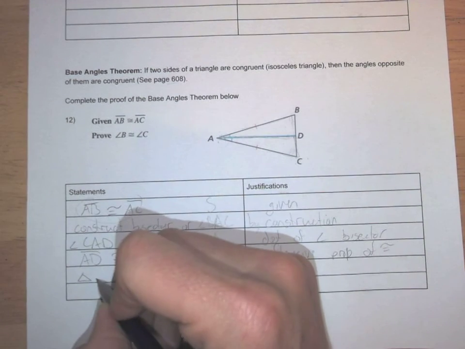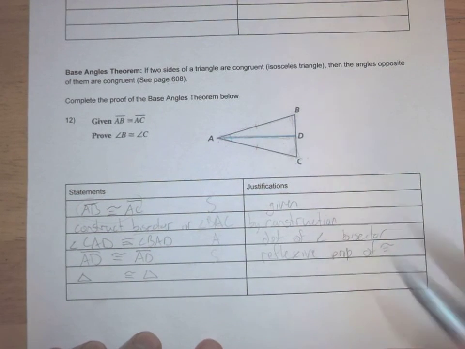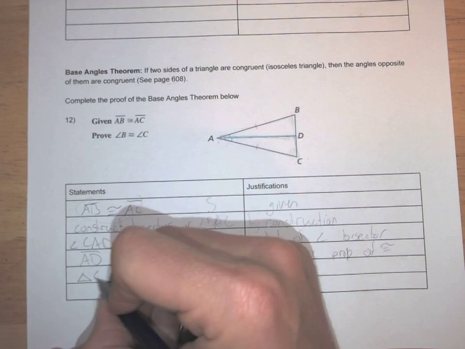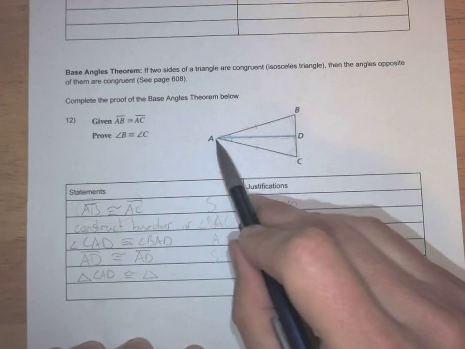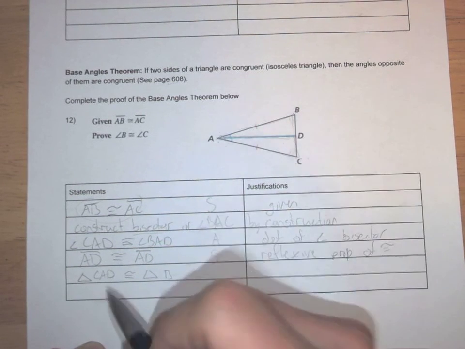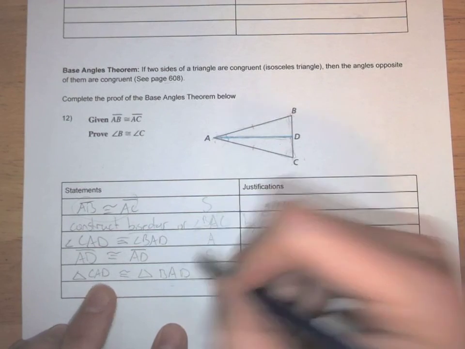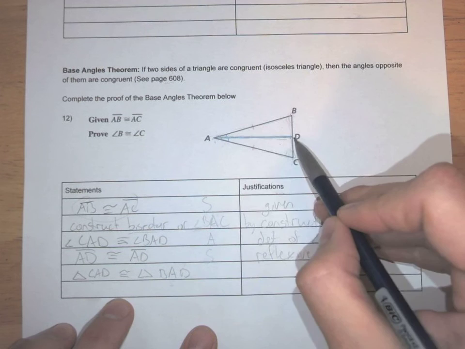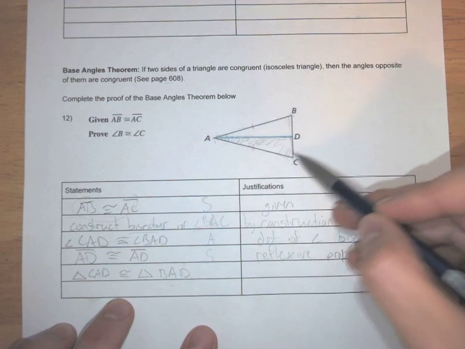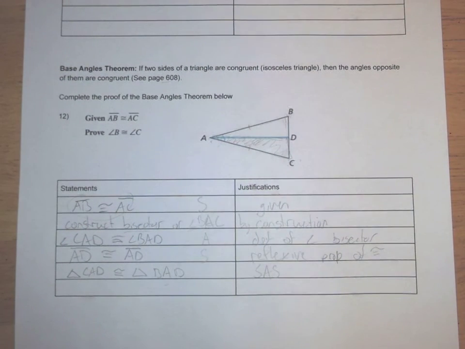Remember that when we write a congruence statement, the order of the letters in the first part has to match the order of the second part. So if we go CAD, the triangle, not just the angle, but triangle CAD, what corresponds to C? Well, it has to be B. So B has to start. C and B have to both be in the first position because those are the corresponding pieces. A corresponds to itself, D corresponds to itself. So CAD, this lower triangle, is congruent to BAD, this upper white triangle. How do we know that? SAS. Side angle side congruence theorem, or congruence postulate, depending on which book you're using.